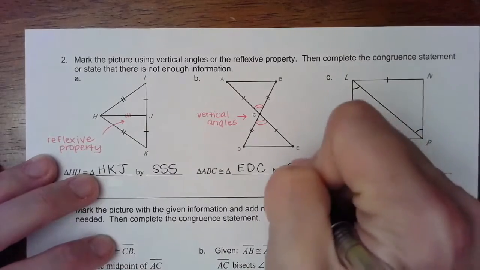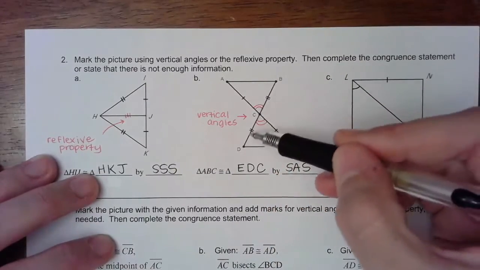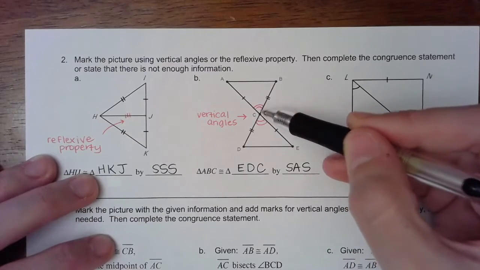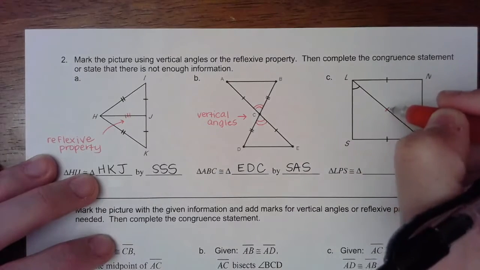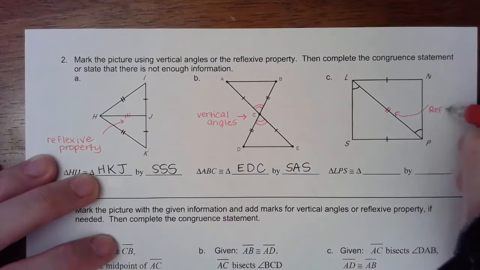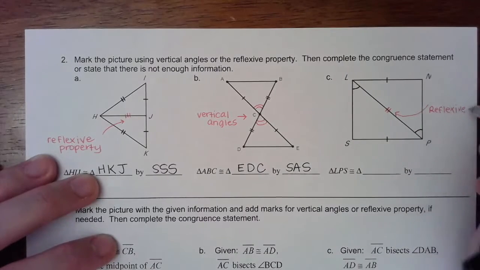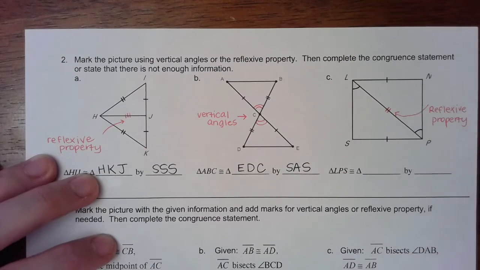And the reason is side angle side, because I know these two sides are the same, I know these two sides are the same, and I know that the angle in between them is also the same, so side angle side. In the last picture, there's no vertical angles, but because of the reflexive property, remember reflexive property is always when there's a shared side. Because of the reflexive property, you know that that side's congruent to itself.